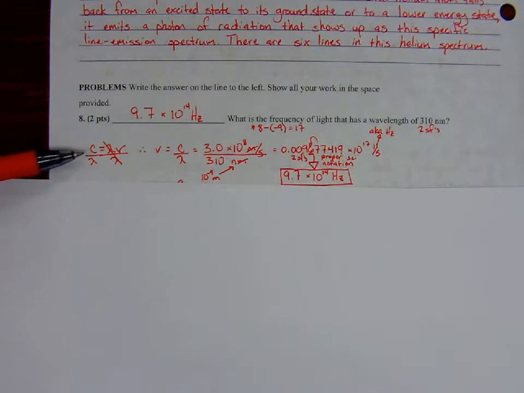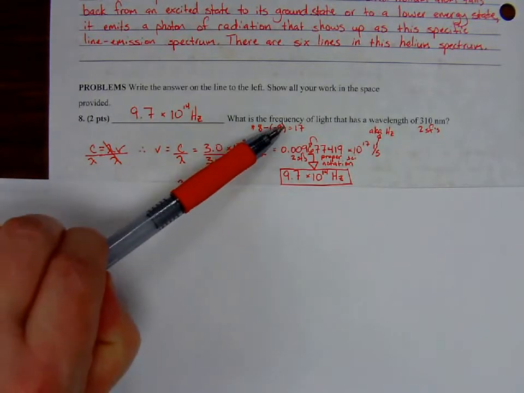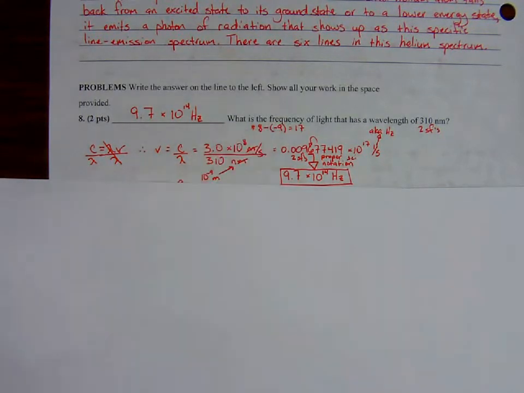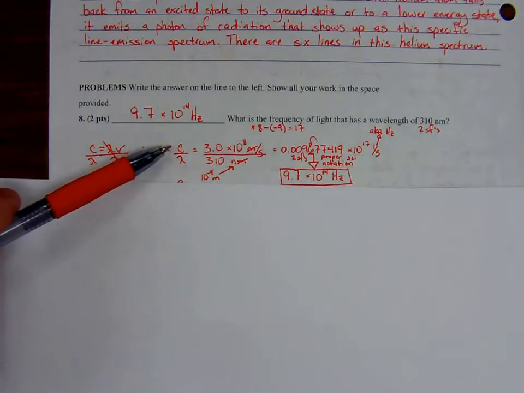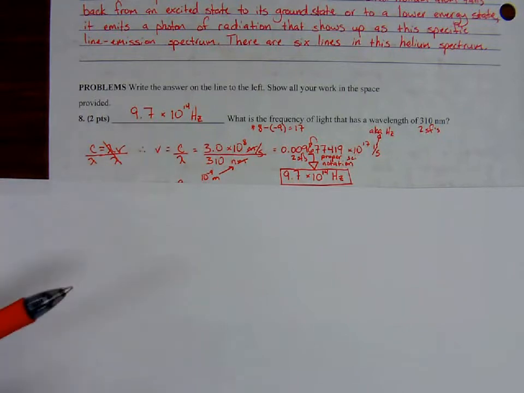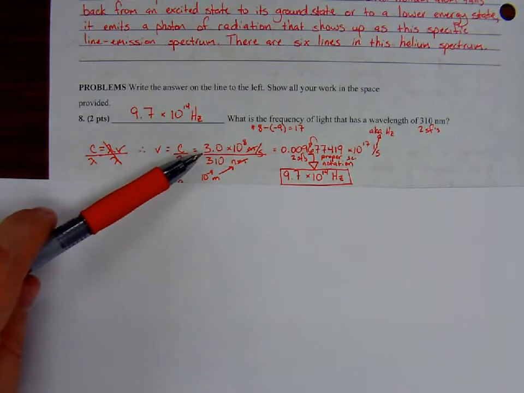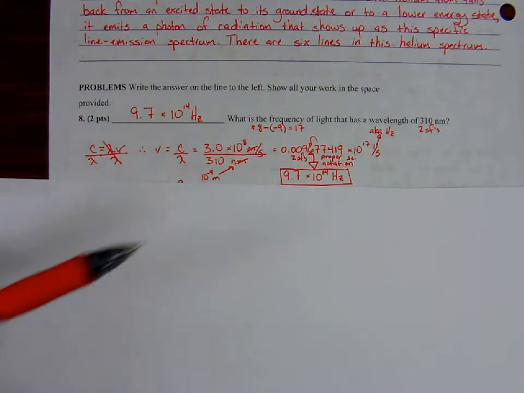Because the question's asking me to solve for frequency. So, after I rearrange, I have frequency is equal to speed of light divided by wavelength, right? c over lambda. Well, the speed of light is a constant, 3.0 times 10 to the 8th meters per second. And the question actually gives you wavelength, 310 nanometers.